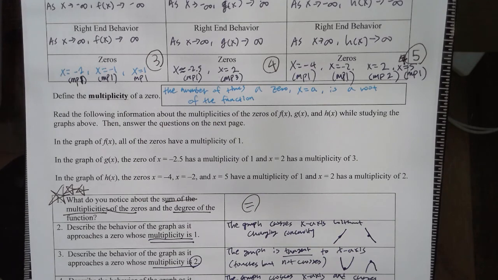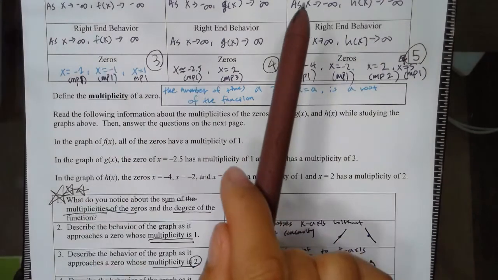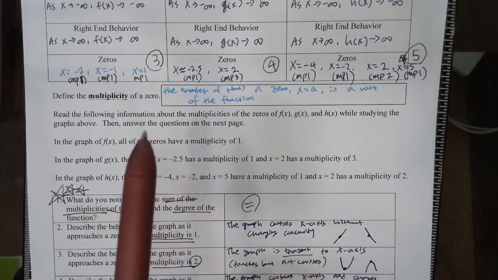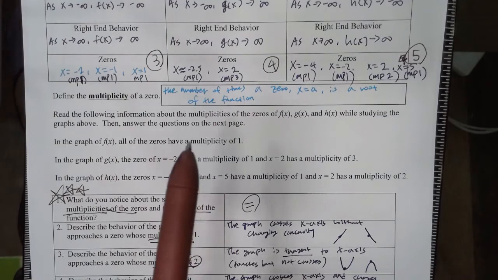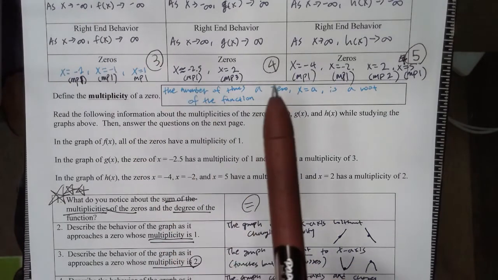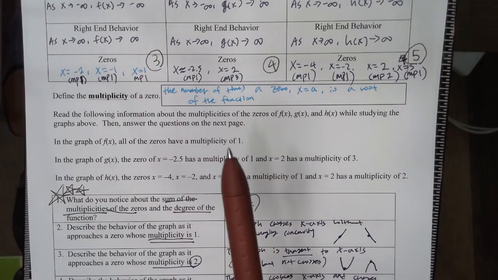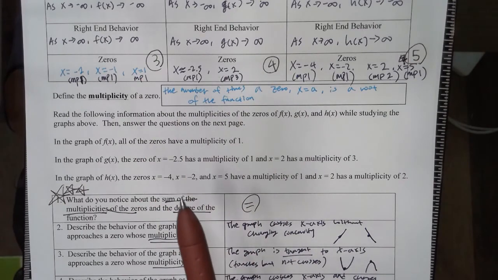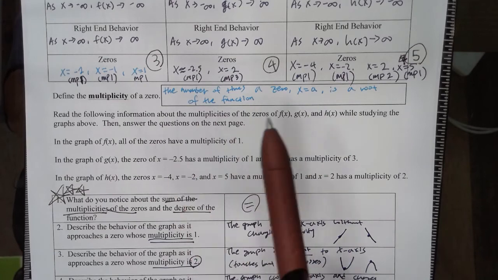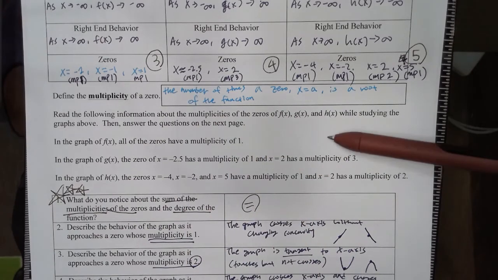And the hint we used when we were looking at the graph above was just to see what happened at the 0 in terms of the shape of the graph. If it looked like a line going through it, we said multiplicity 1. If it looks like a quadratic touching the 0, like that, we said it's going to be multiplicity 2. If it looks like a cubic function around the 0, we said it's a multiplicity of 3. And that's what these 3 statements are. You don't have to really read them. We already went over it.